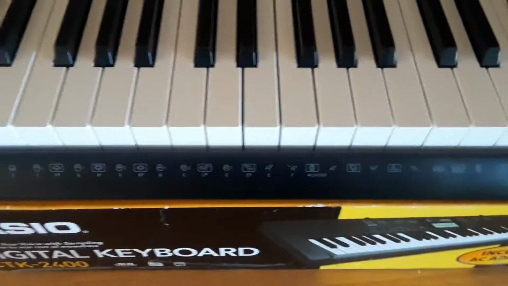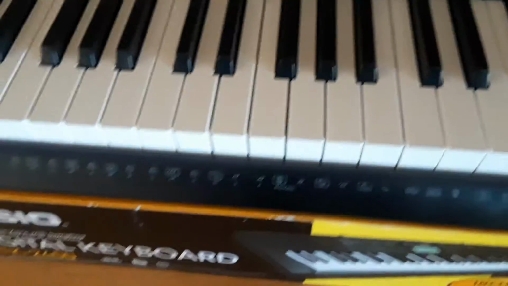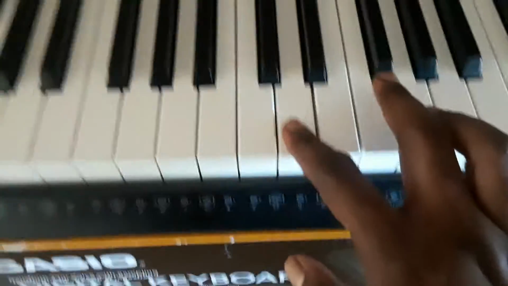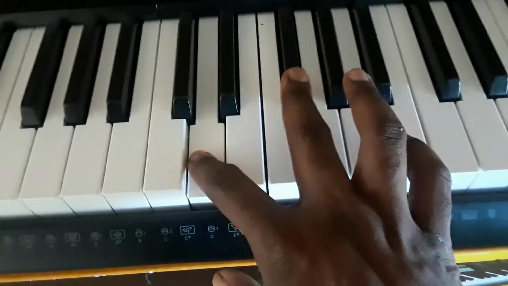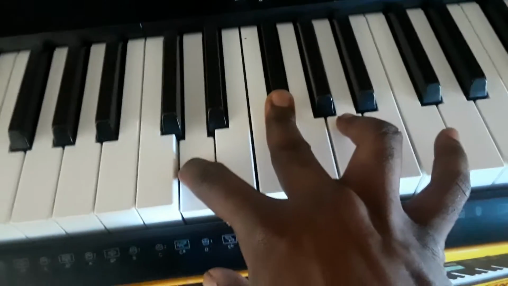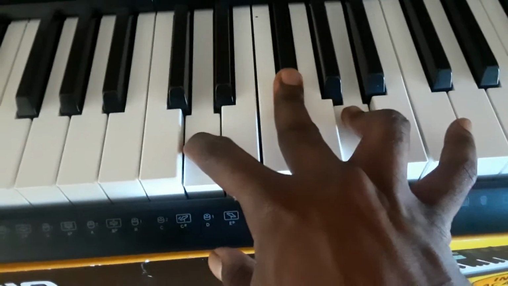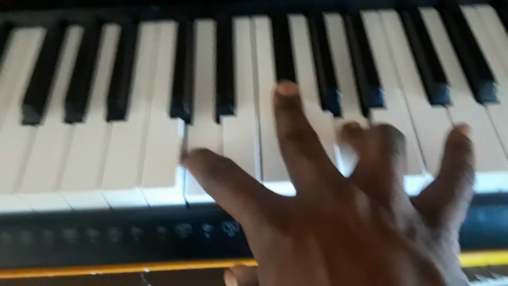The first chord in the key of D is the D major chord. The first note in the D major chord is the note of D. The second note is the note of F sharp or G flat. And the last note in the D major chord is the note of A. Key of D.